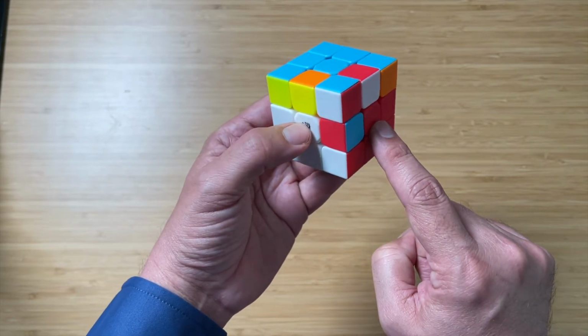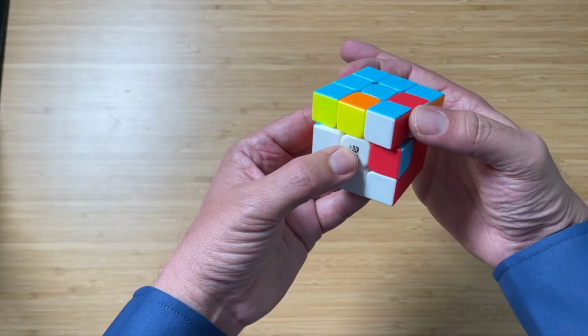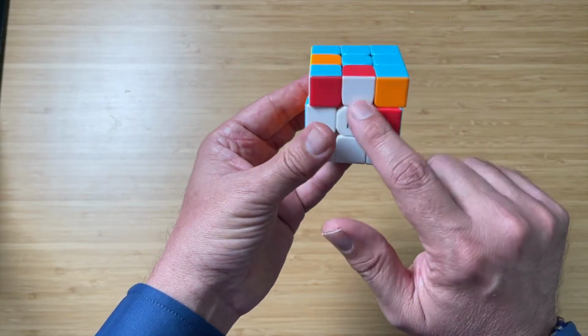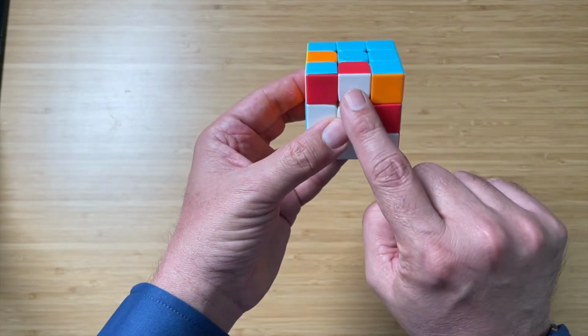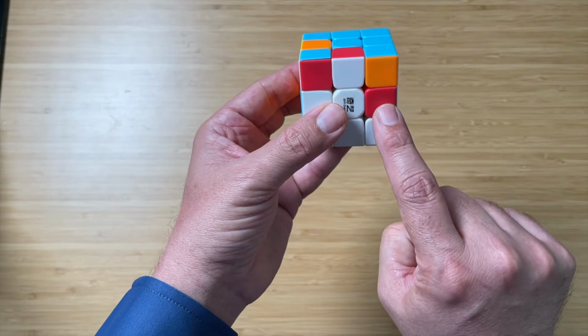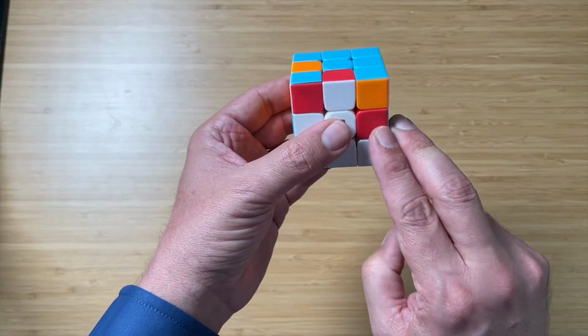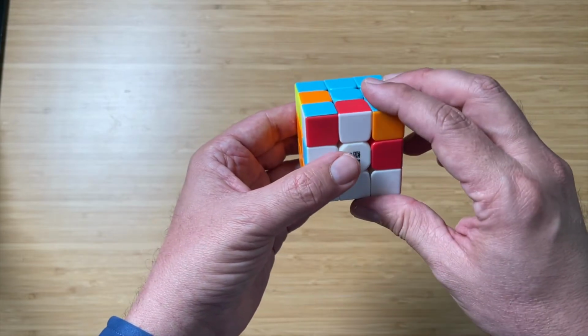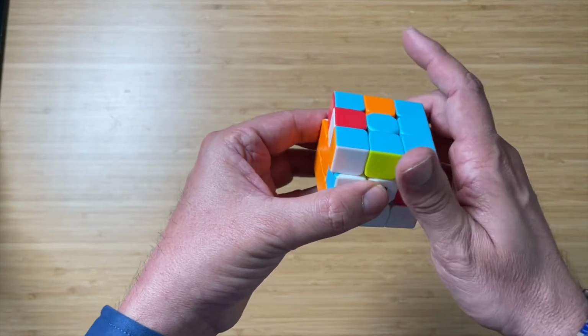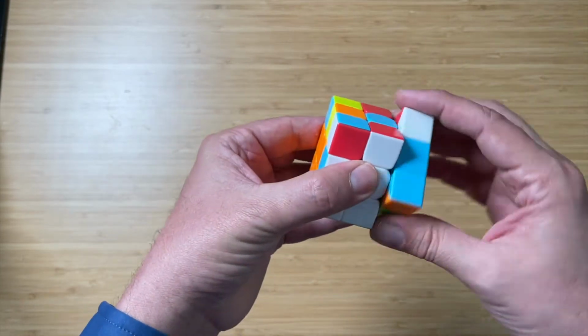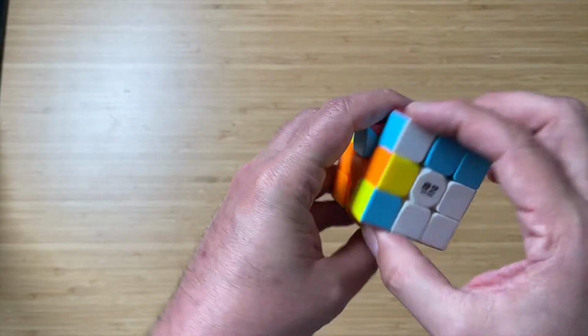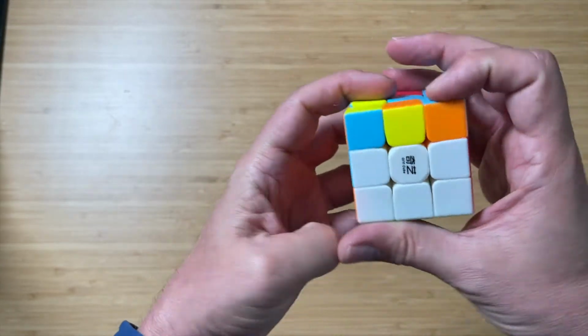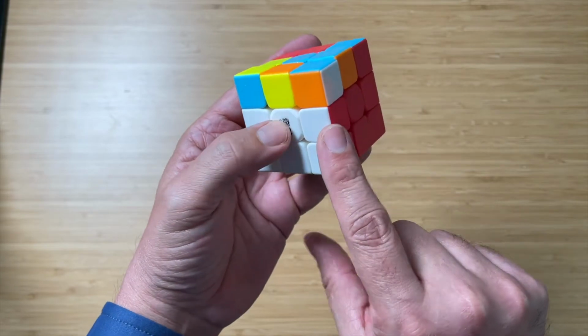Now, what I do is I move it so that the white matches up here. What I'm wanting it to do is this piece to just fall this way and get to this place. I then use another algorithm, which I am moving the upper, the right, the upper, the right, the upper, the front, the upper, the front. And you'll notice that it moved into place.